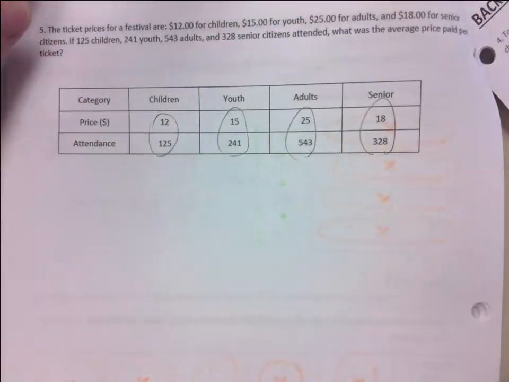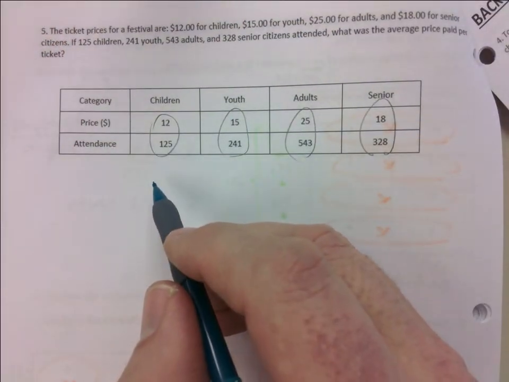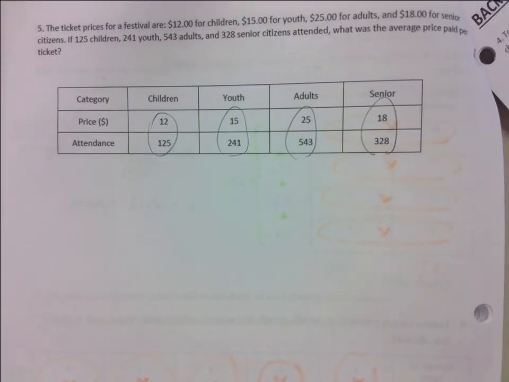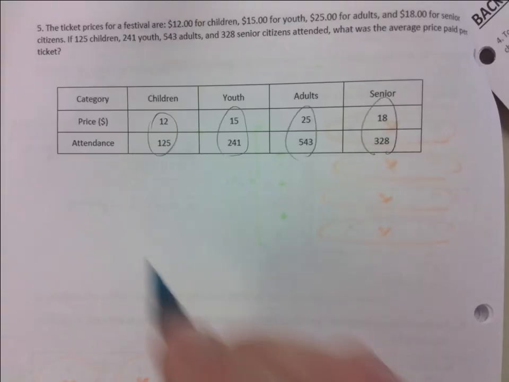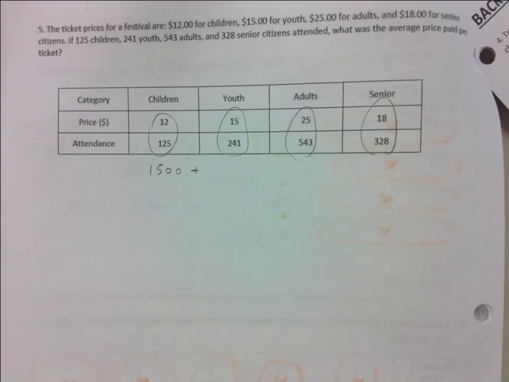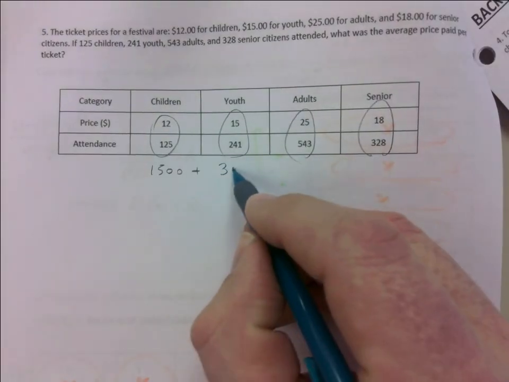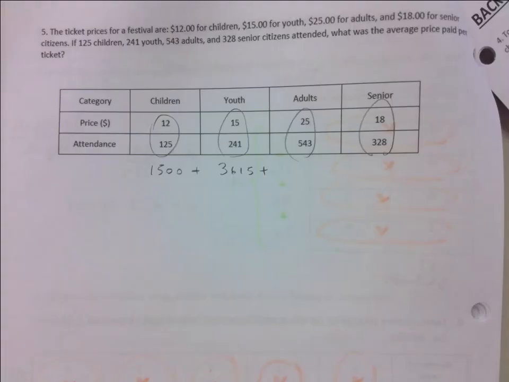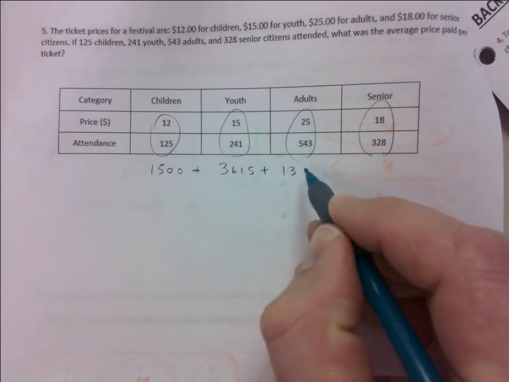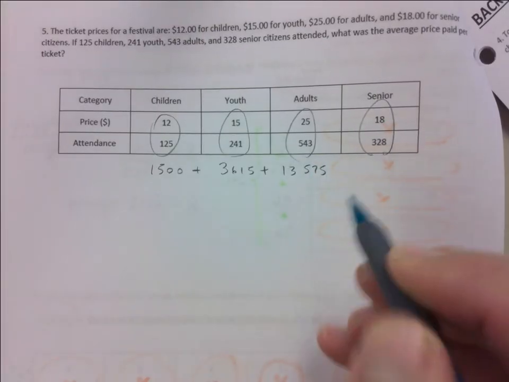So it's just a little bit more going on here. If you do this correctly, 12 times 125, that's $1,500. 15 times 241 is 3615. Is 13,575.